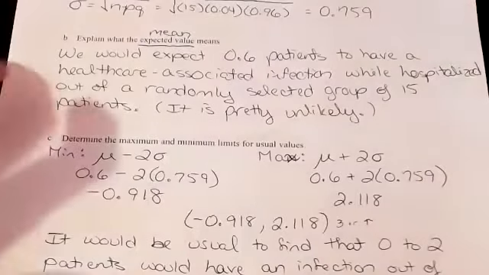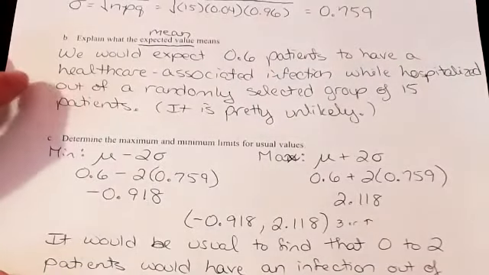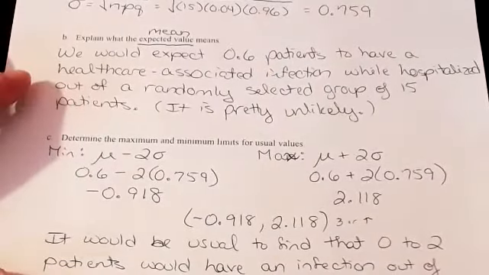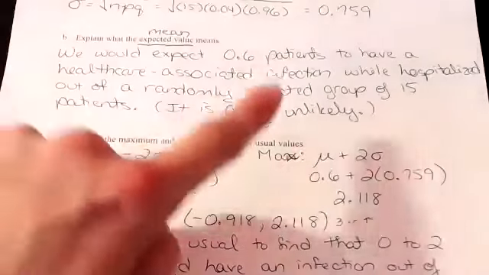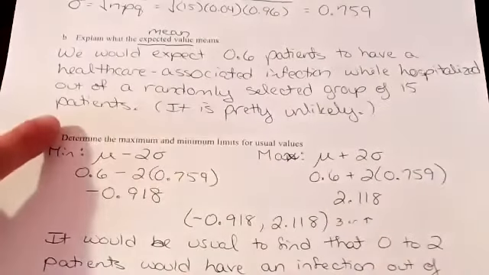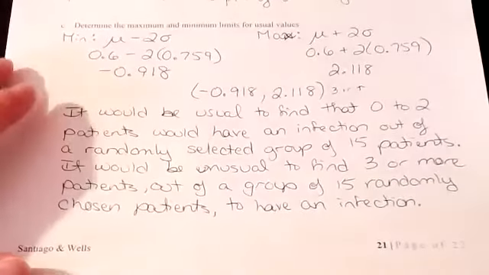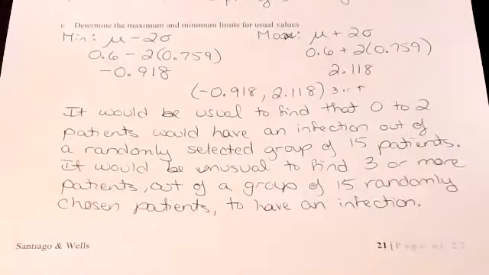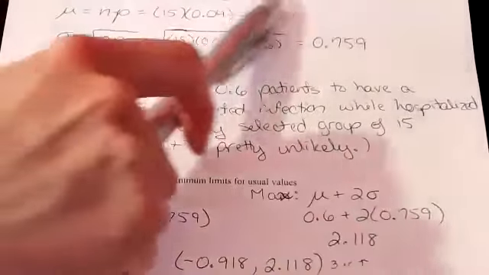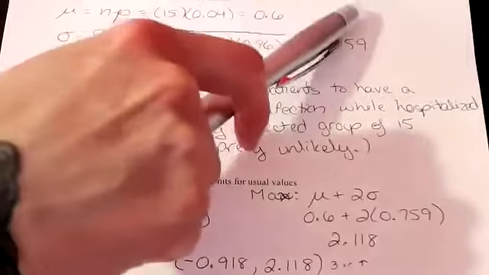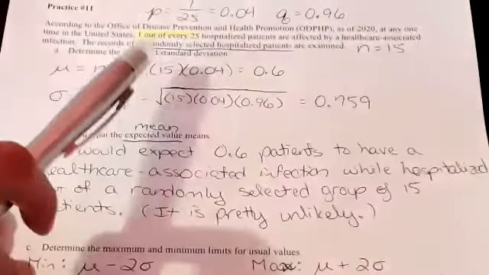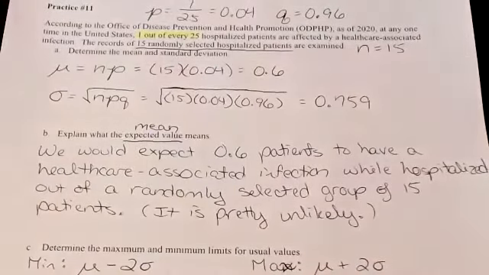Okay. For problem 11, look at B. Out of a randomly selected group of 15 patients. For part C, out of a randomly selected group of 15 patients. That language is here. We see that N was 15. That language is in your word problem itself.